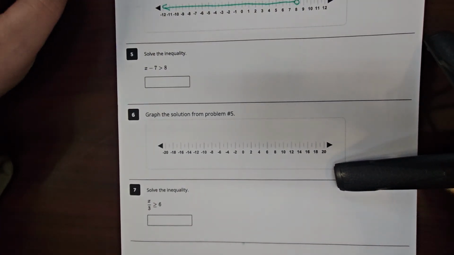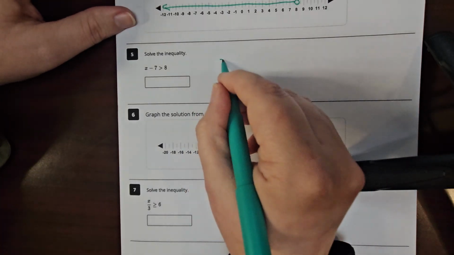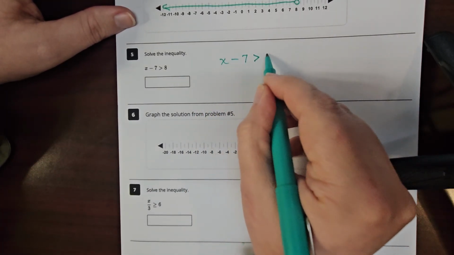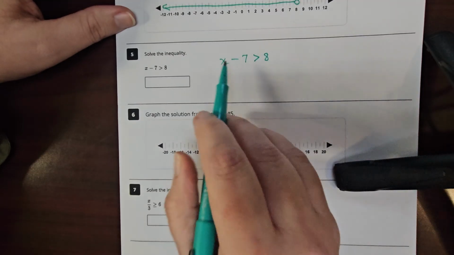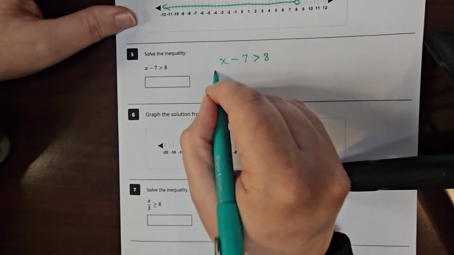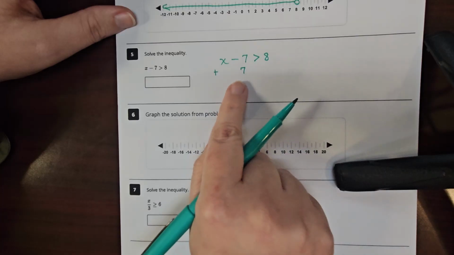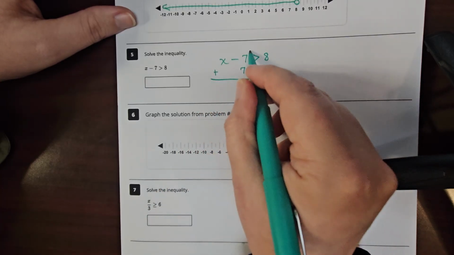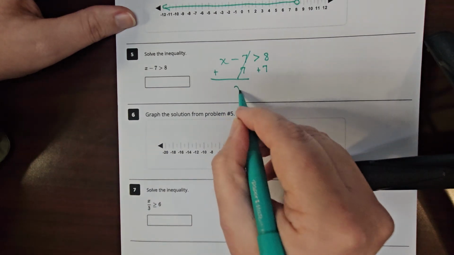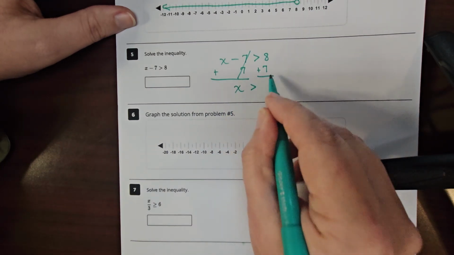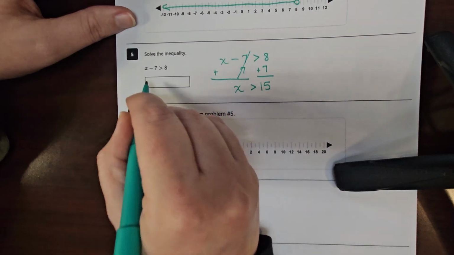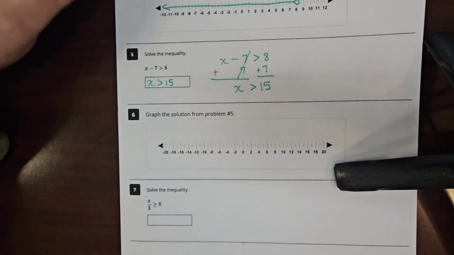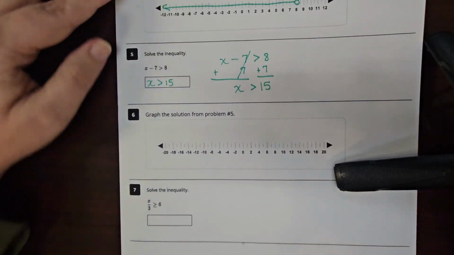Number 5. X minus 7 is less than 8. There we go. The inverse of minus is plus. We're adding the thing that's with x. So plus 7 minus 7 cancels each other out. X is greater than 15. Type the whole thing into the box. And if you're having trouble getting the one with the line, use your math editor.